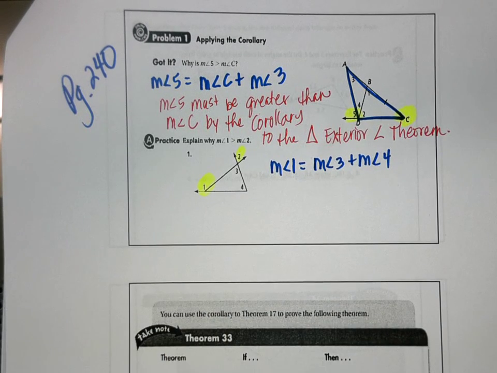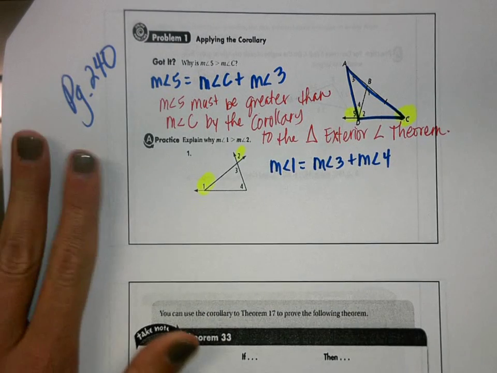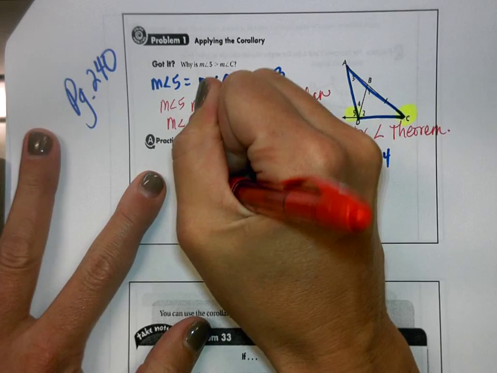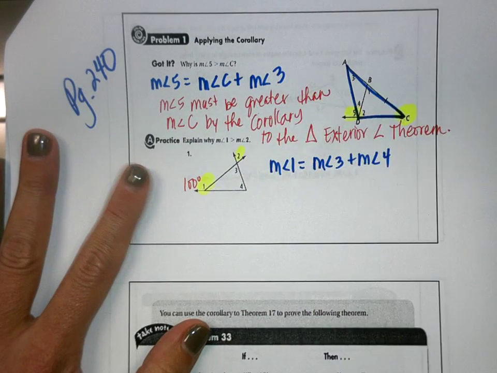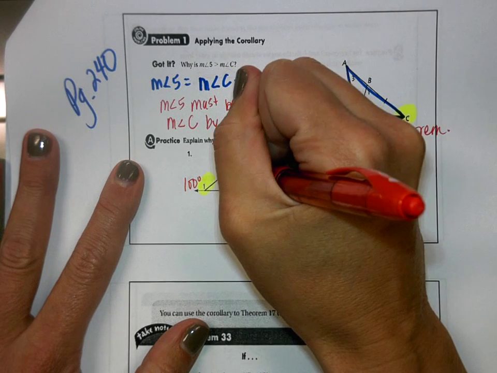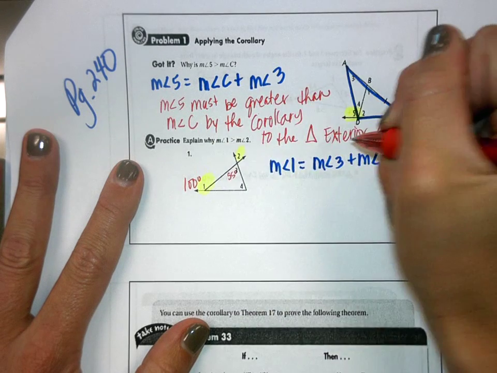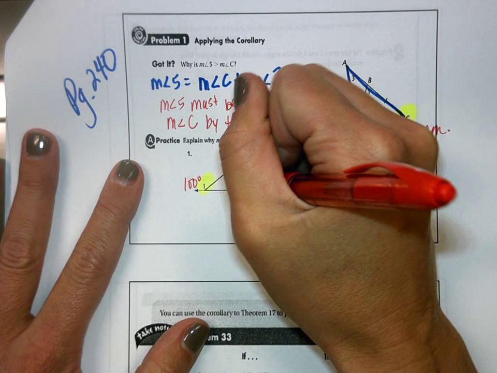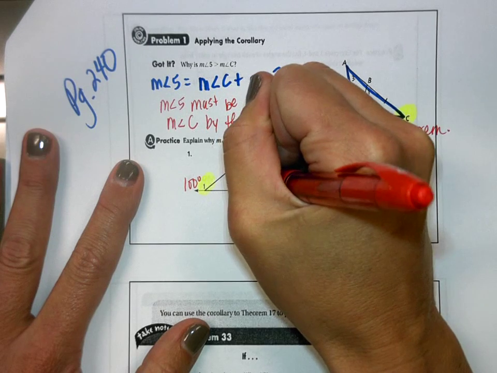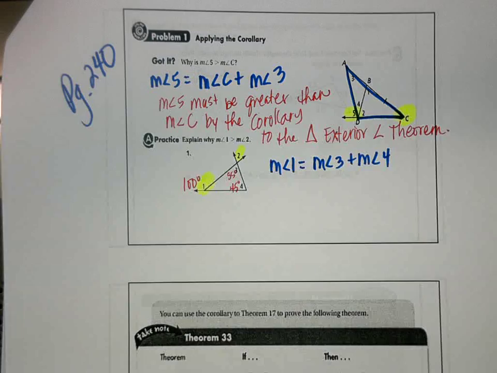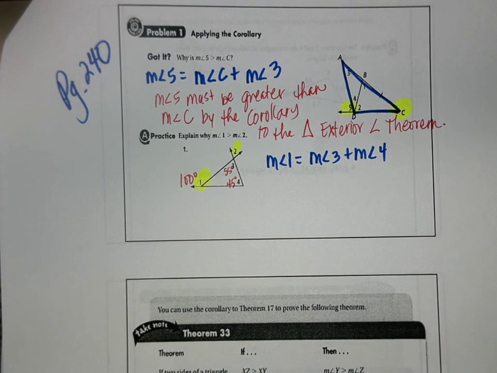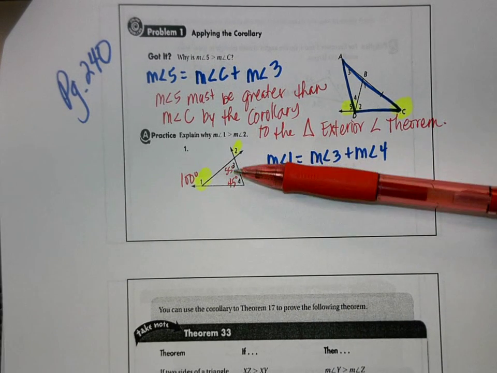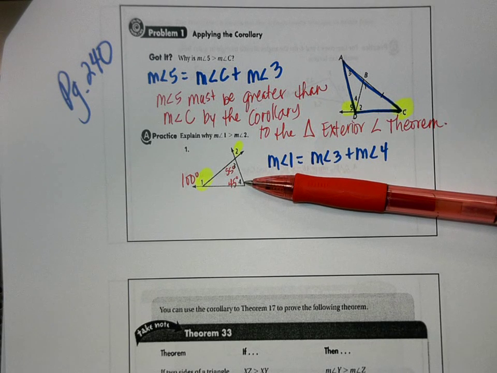Now let me give you some numbers to hopefully make this make more sense. So if I told you that measure angle 1 is 100 degrees, and then I'm going to tell you that 3 is 55 degrees and 4 is, good, 45 degrees. So we can see there that measure angle 1 is measure angle 3 plus 4, right? Because 55 plus 45 makes 100.